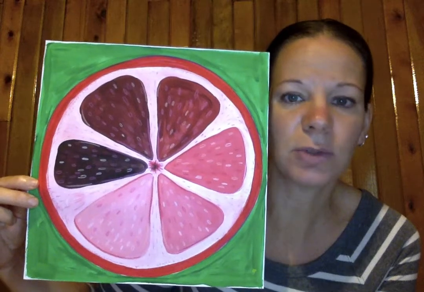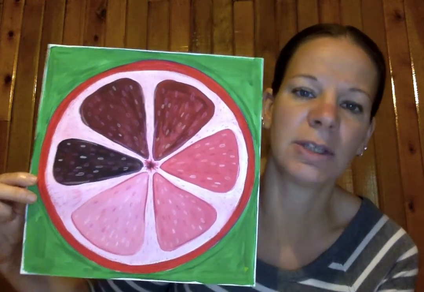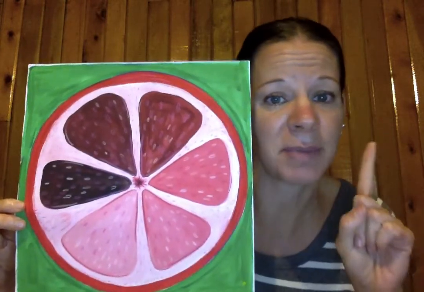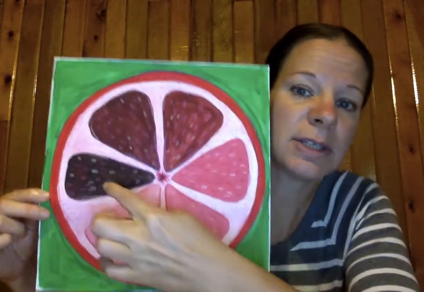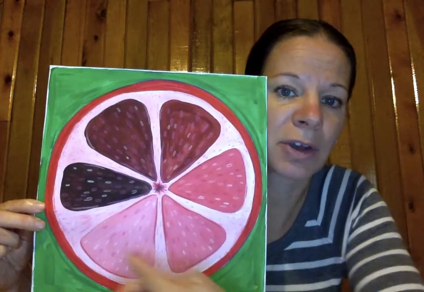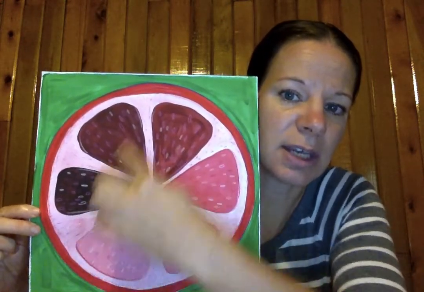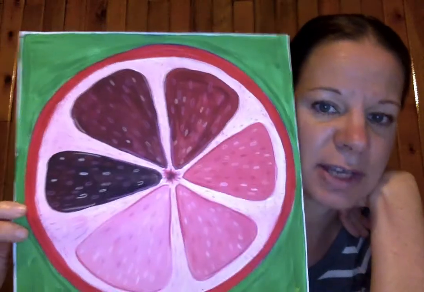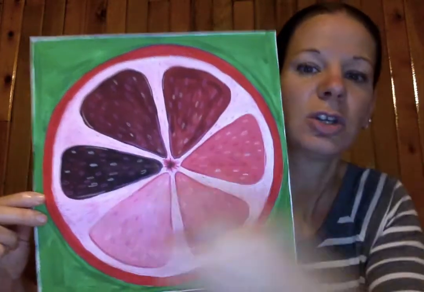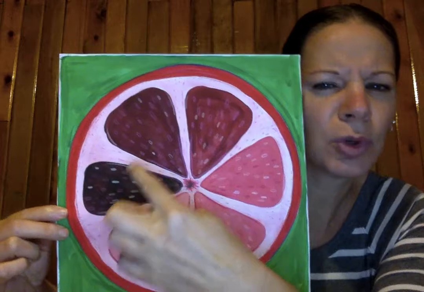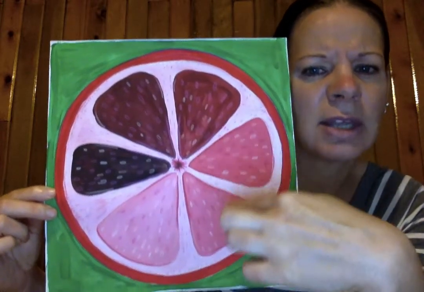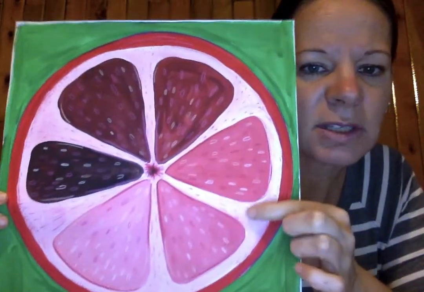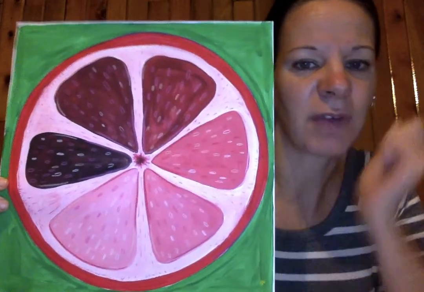So here we have one object. Maybe it looks like a grapefruit. And you can see that the object is red and the background is green. So that's complementary colors. You can also see the value range or the monochromatic color scheme happening in the grapefruit slices. So we have a dark maroon and then lighter maroons and then into pink. This is a very light pink, and then we've got red in the border.